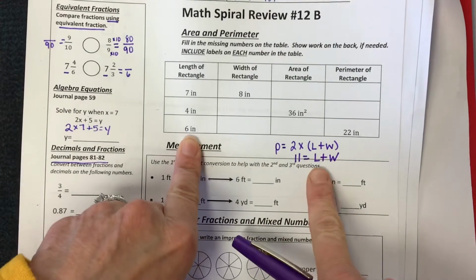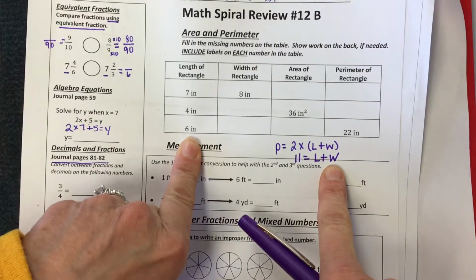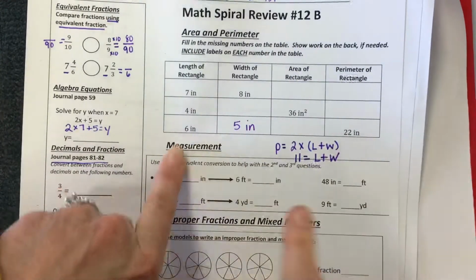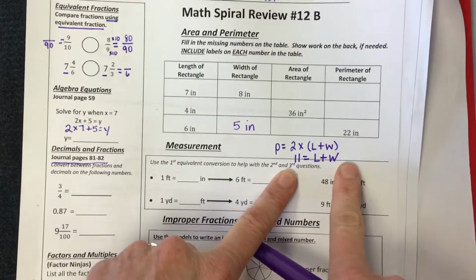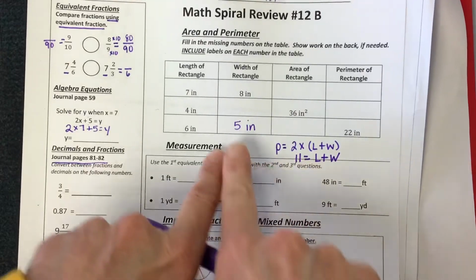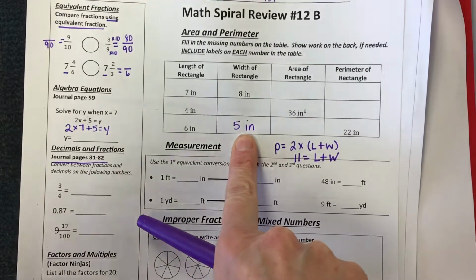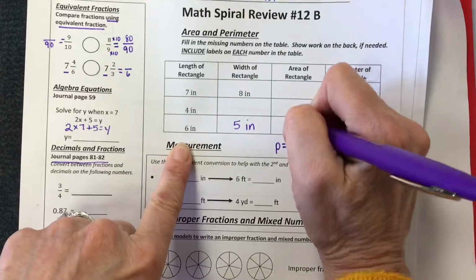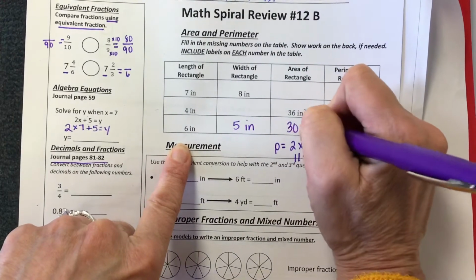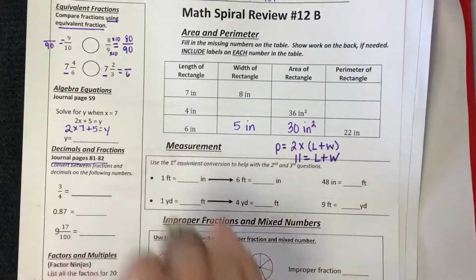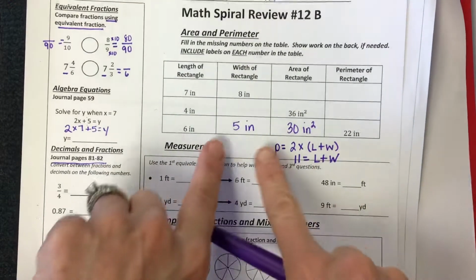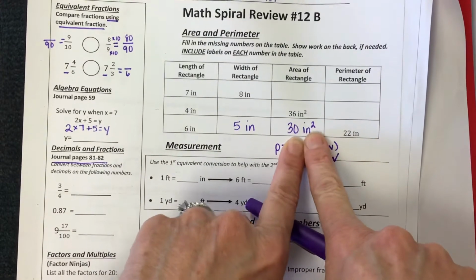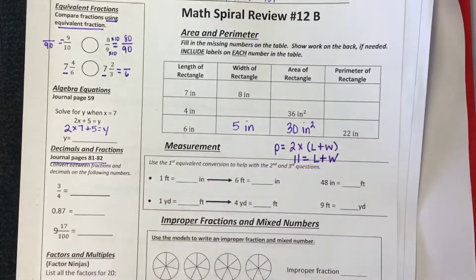So if my length is 6, that means my width is 5 inches. Don't forget to put inches because 6 plus 5 is 11. Now that I know my width is 5 inches, my area is 6 times 5 or 30 inches squared. On each of these measurements, you need to make sure that you have the correct unit listed for each column.